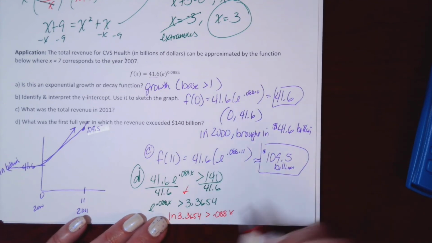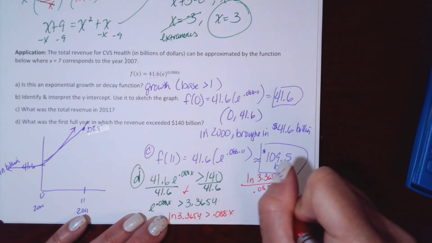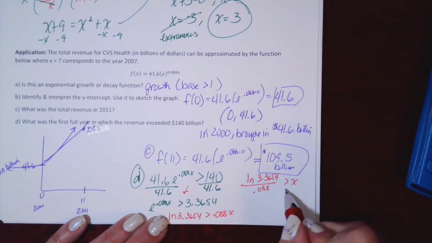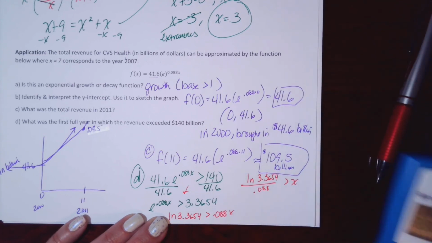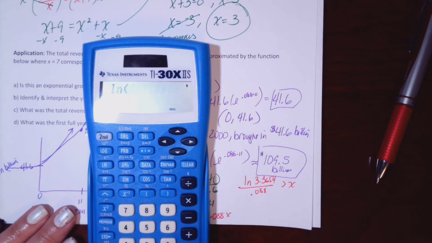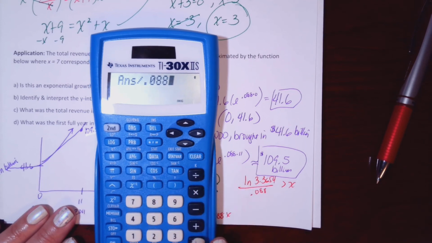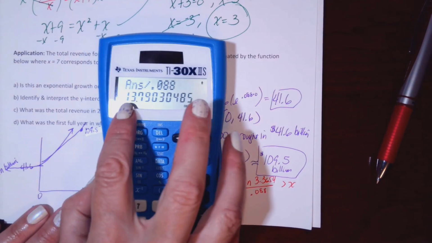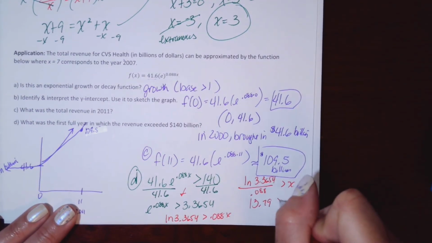So we need to divide both sides. So natural log of 3.3654 divided by 0.088. I think that needs to be greater than. We're going to check that out. I think that I've got my inequality on the wrong side, and I'll talk to you about how we can decide if our inequality symbol is written down the right way or not. So natural log of 3.3654, I need to divide that by the coefficient 0.088, and I get 13.79.